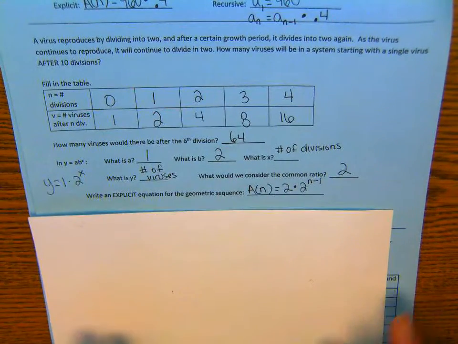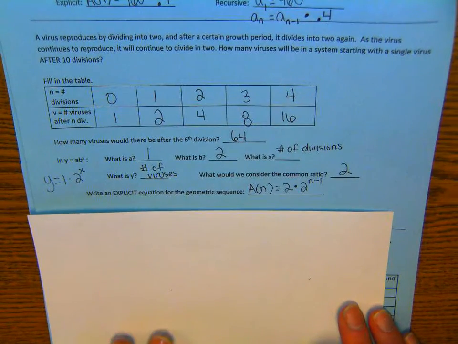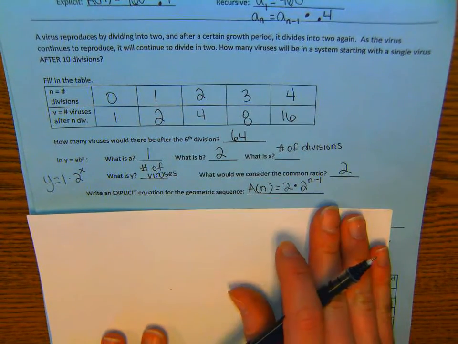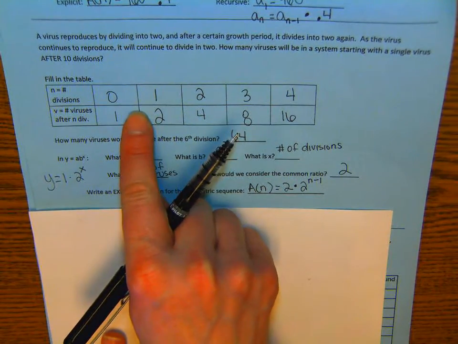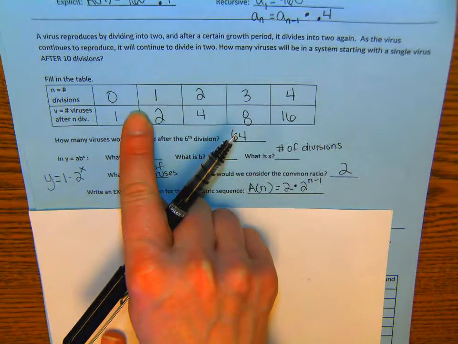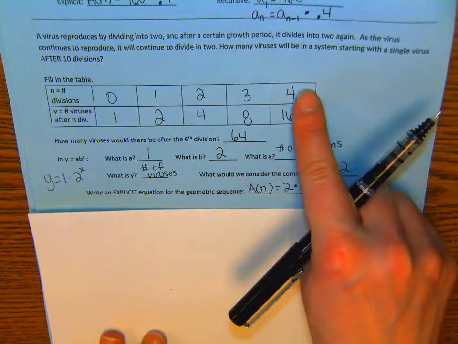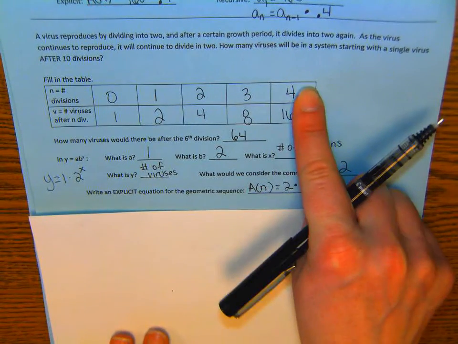I want to point out something to you, because at first you say, well, those are two different things. They're not. It's just that when you're given a sequence of numbers, you're not going to be given the y-intercept. And so we need to write a formula that works for the first term. Okay? Let's go to 4.